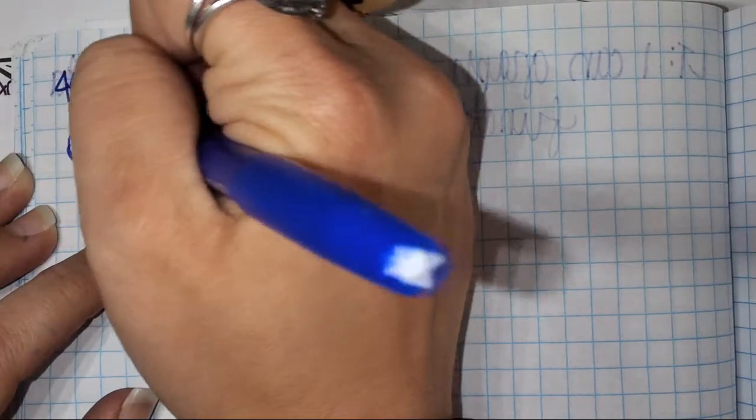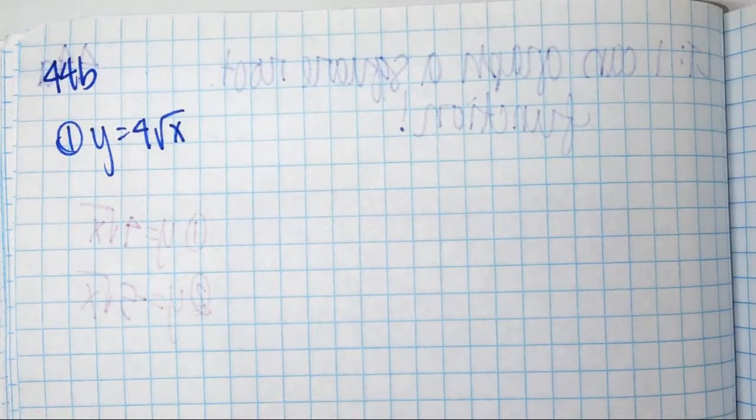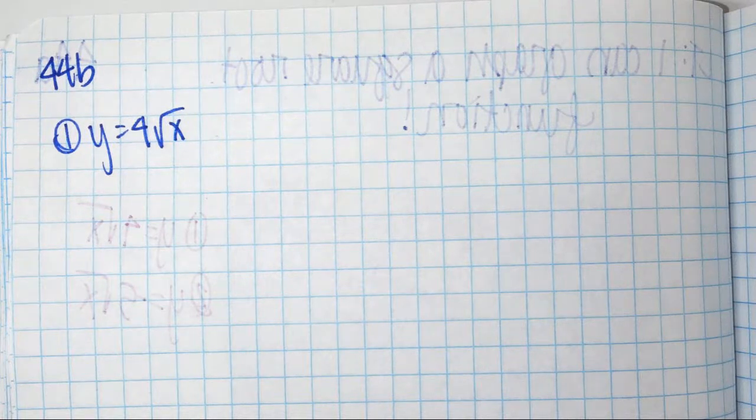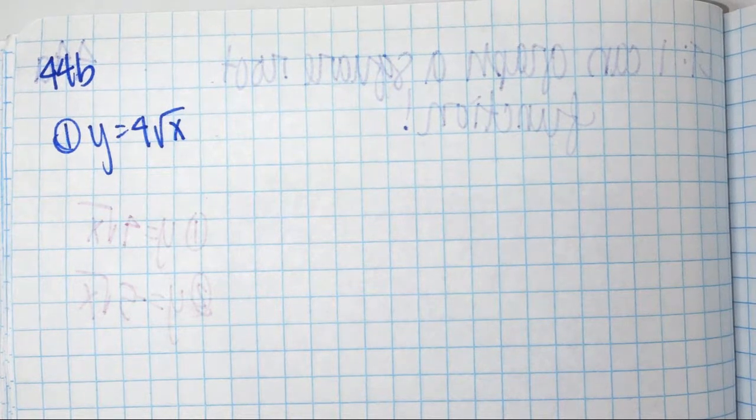All right, so number 1 from our homework was y equals 4 times the square root of x. And if you didn't do your homework, just go ahead and write a 0 on a sticky note.